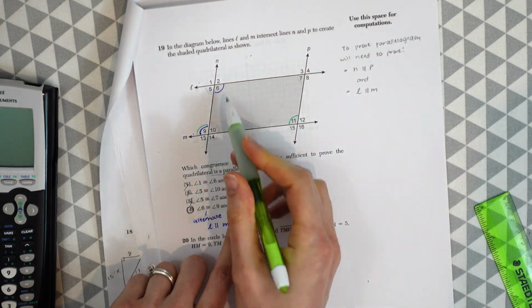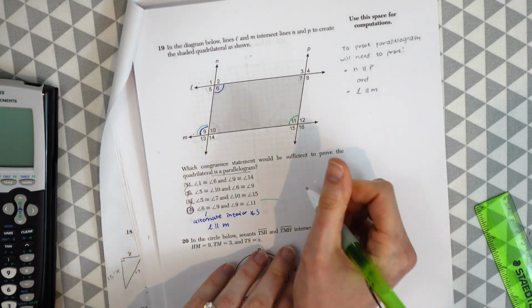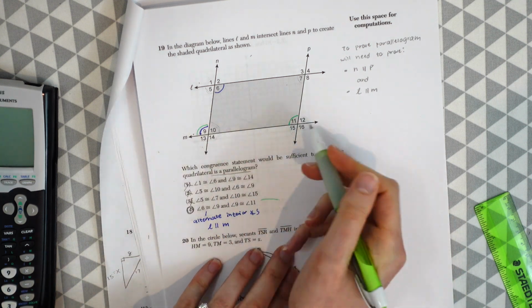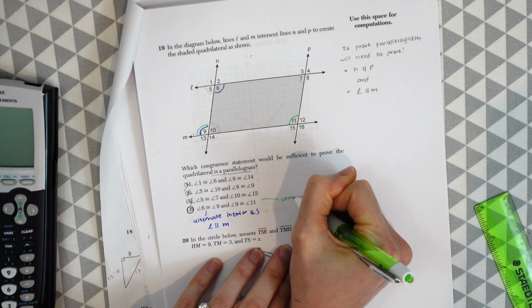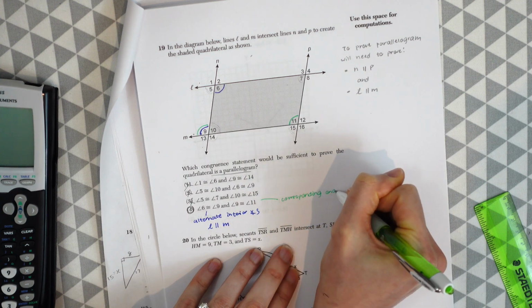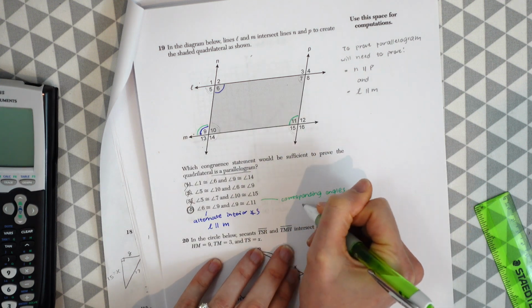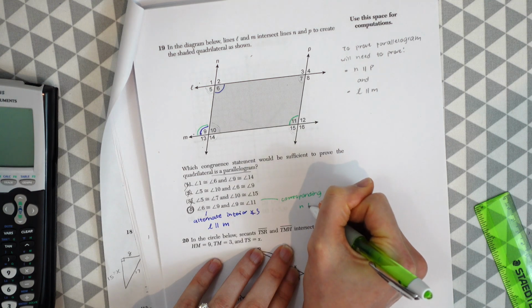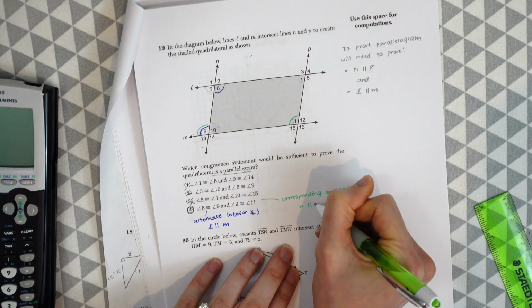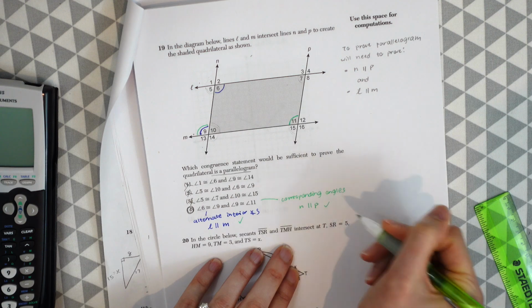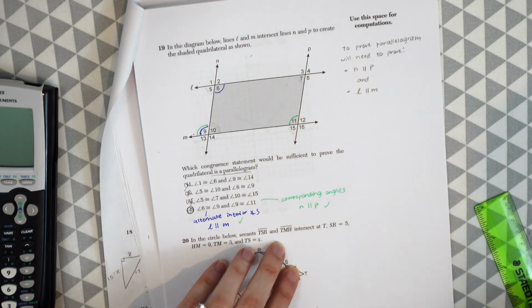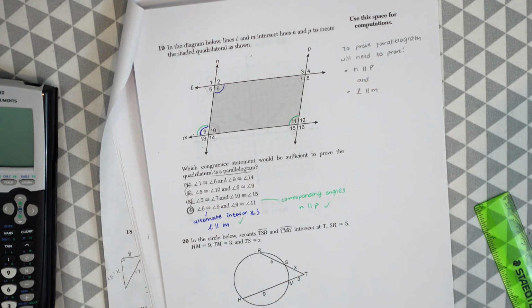So now see, we're going up, down, and across, so now we're involving line P. And this is by corresponding angles. That line N is going to be parallel to line P. So it checks both our boxes of what we need to prove, so choice 4 is our answer.